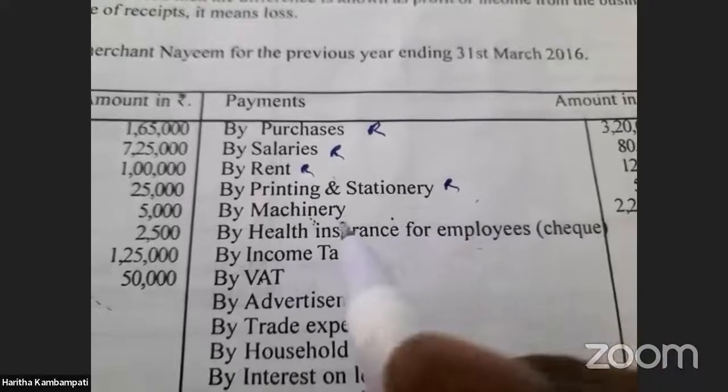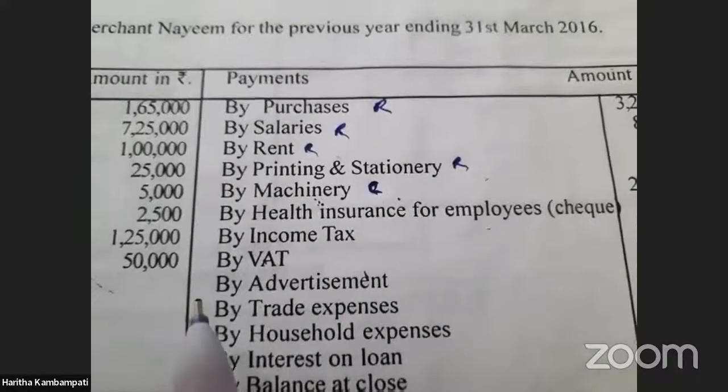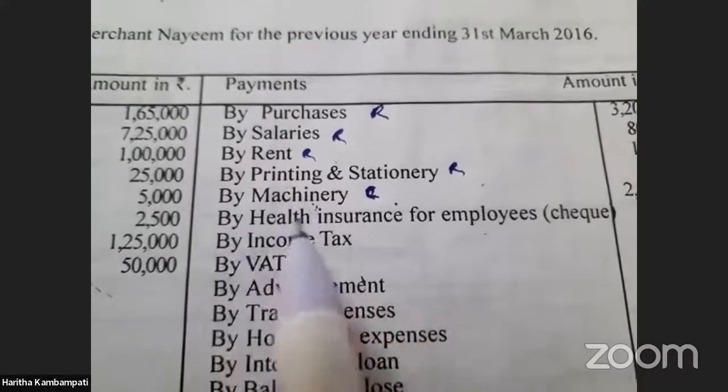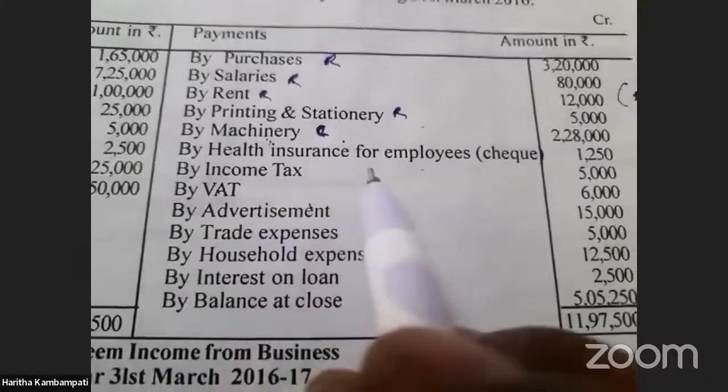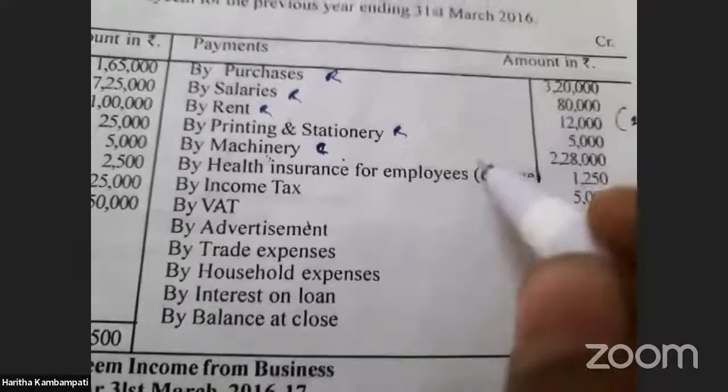Machinery. Now tell me, is this machinery a capital payment or revenue payment? Repairs to the machinery is considered a revenue payment, but purchasing of machinery is called a capital payment. Means the yield which you are going to get through this item, if it is for a period of more than 1 year, then we can declare that item as a capital payment itself. Next, health insurance for employees. This is a revenue payment.